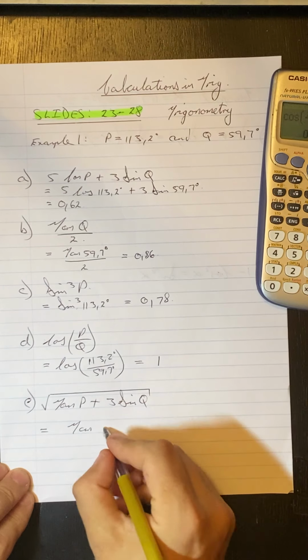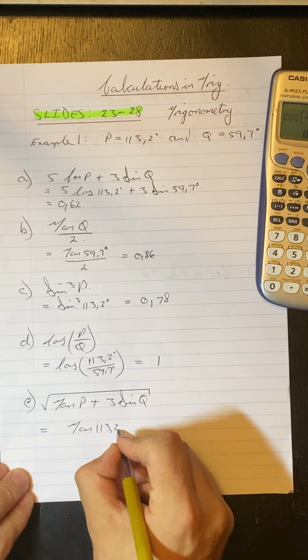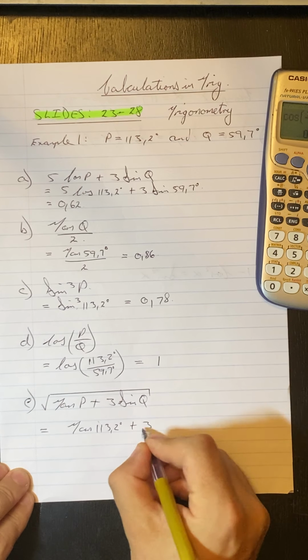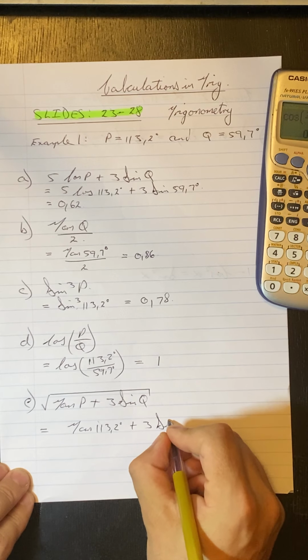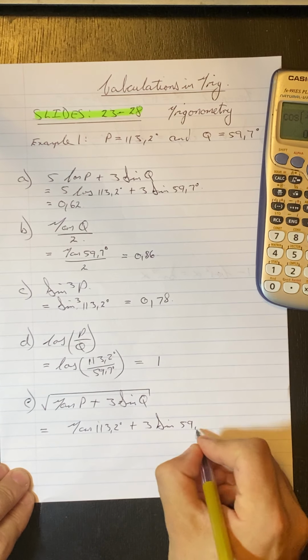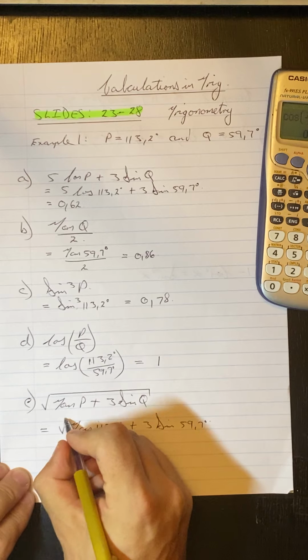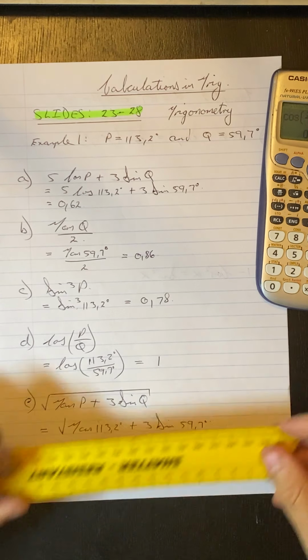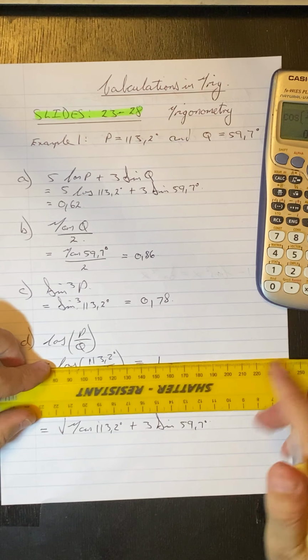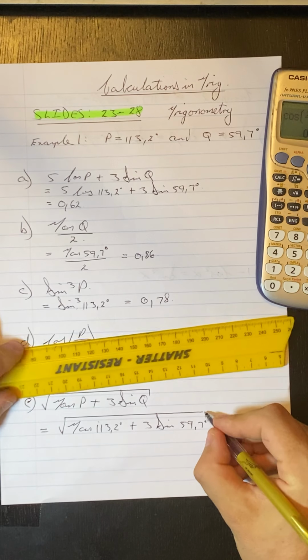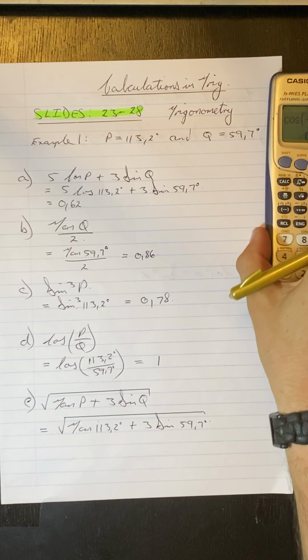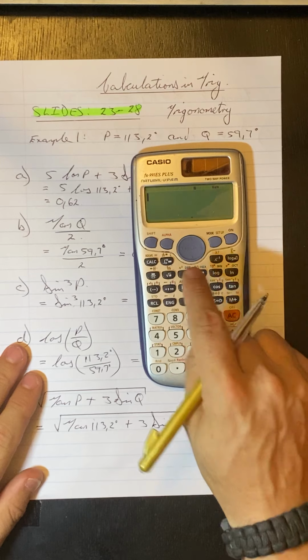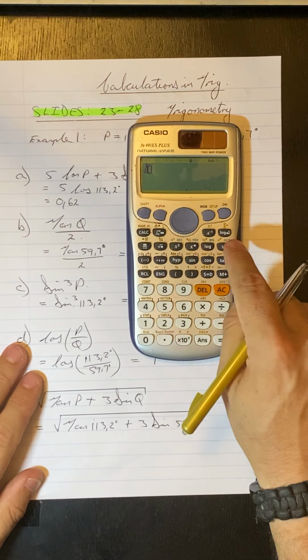Our P is 113.2 degrees plus 3 sine, and our Q is 59.7, in a square root. Okay, calculator, I'm going to open our square root.